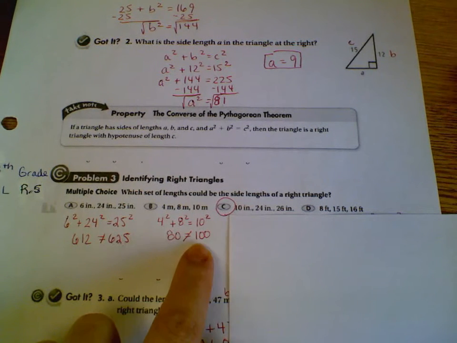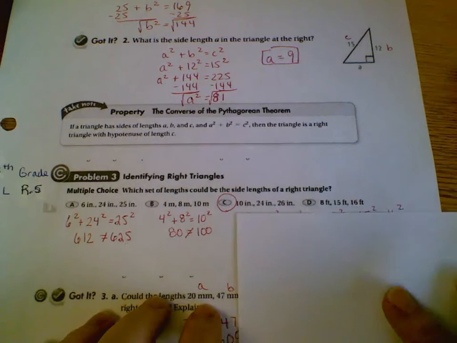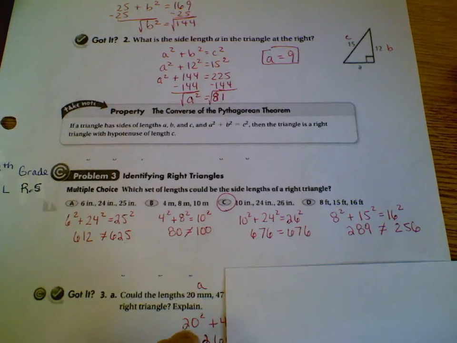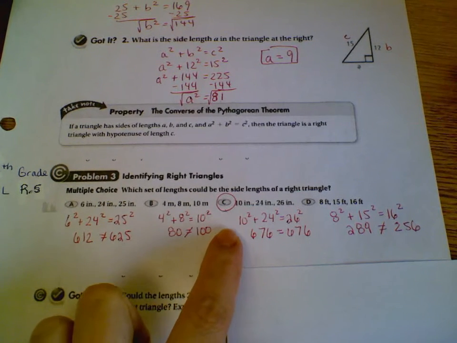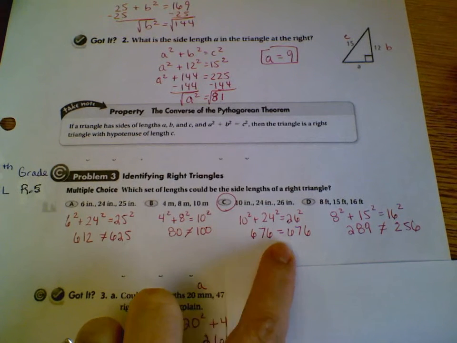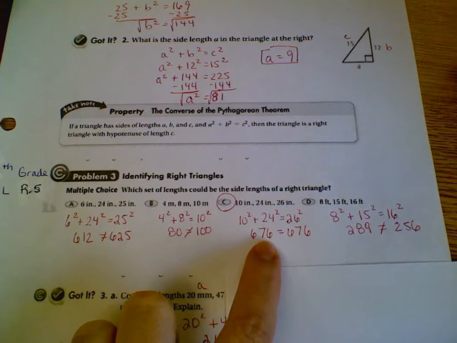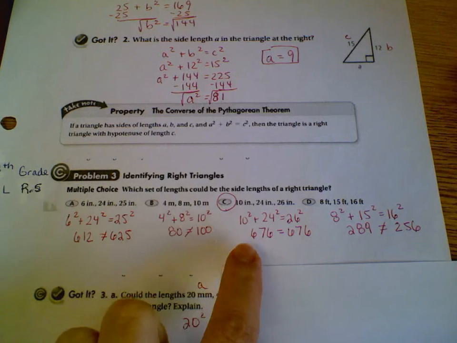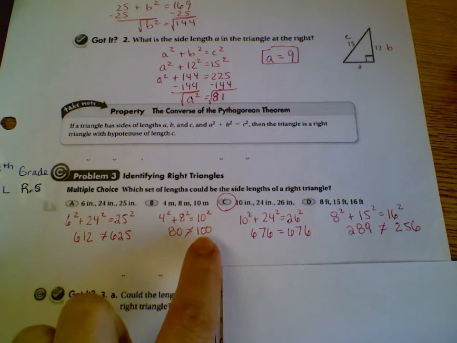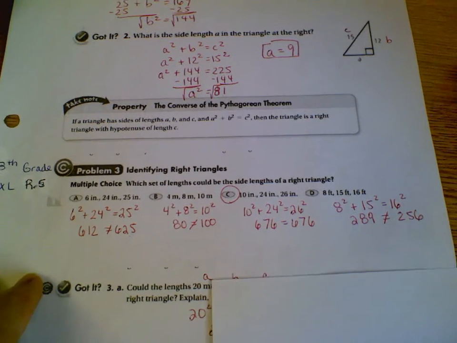So then I got 80 and 100. Those are not equal, and then you would finish doing the rest. When I did the rest, I found that C was the one that worked because I got 676 on both sides. So if it's asking you if it's a right triangle, you have to plug them into the Pythagorean theorem and then check to see which one equals out.